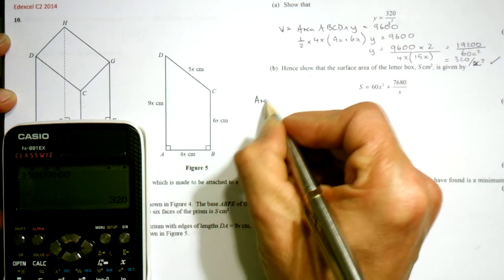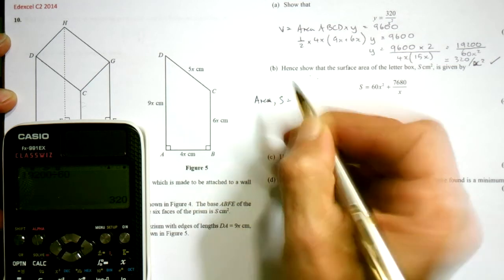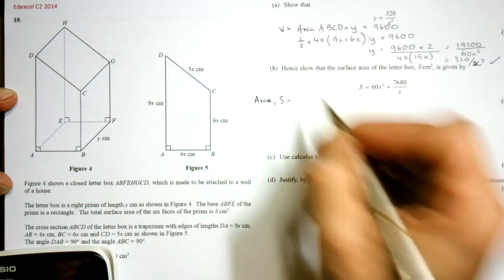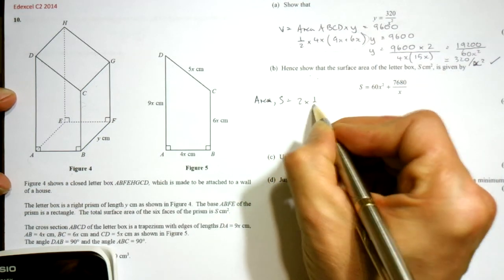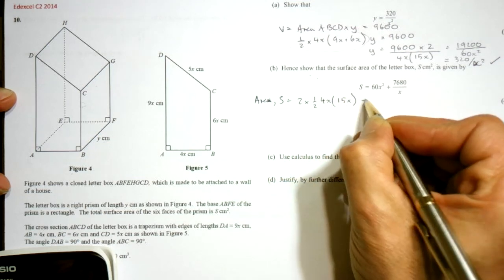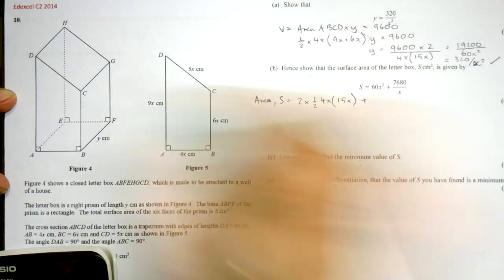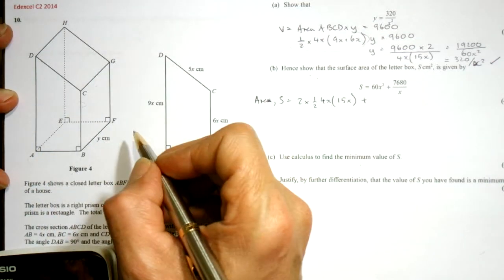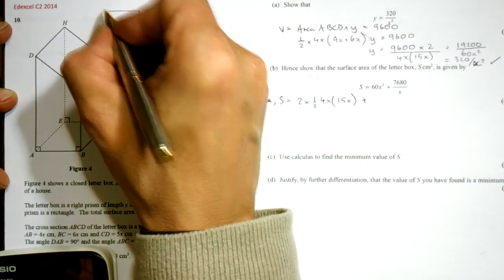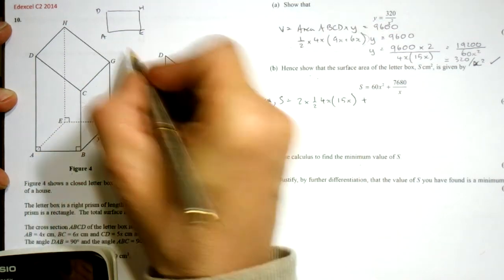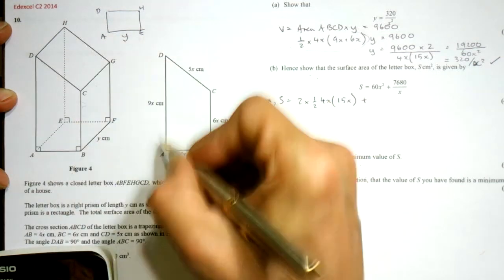So area S is given by, we've got 2 trapeziums front and back, and we just worked out the area of them. So area of S is equal to 2 times the half, 4x, 15x, plus, so we've got the wraparound bit. And when we open up that wraparound bit, we've got a rectangle, which is ADHE. So that length is y. The height is 9.